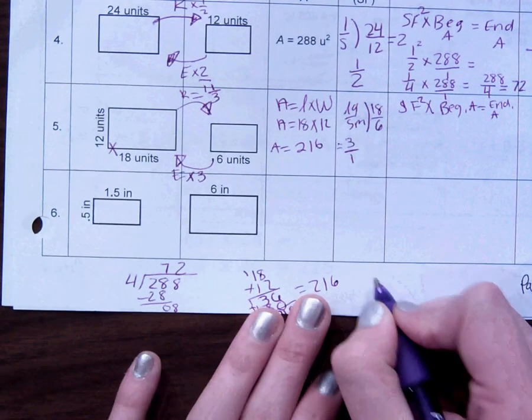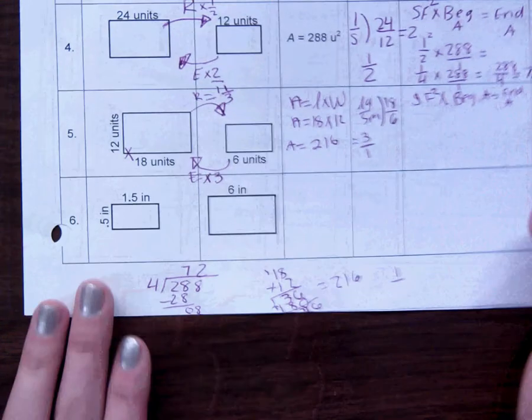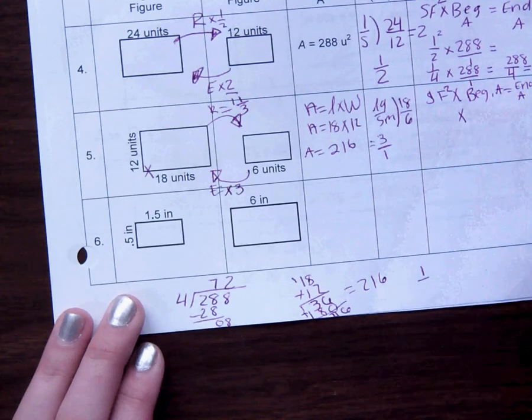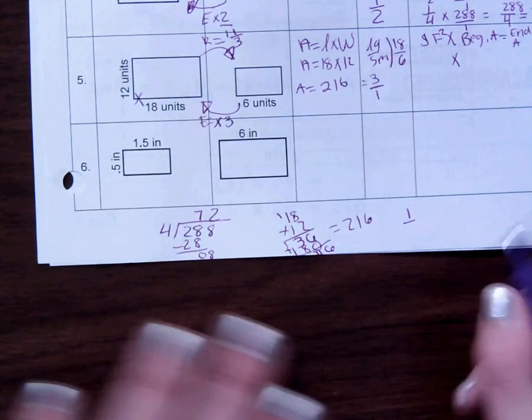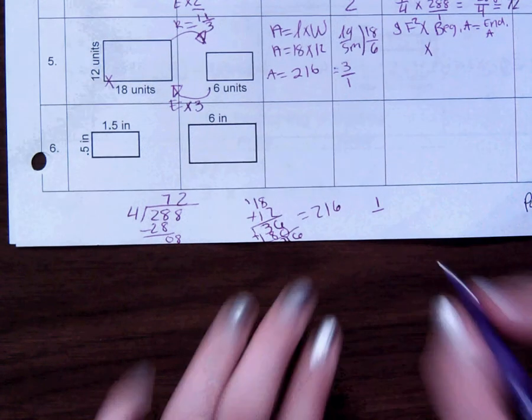Alrighty. And now she's going to plug in what she knows. So let's go plug in first. Beginning area? Let's go ahead and put that first. Okay. Try to stay on there. Sorry, guys.